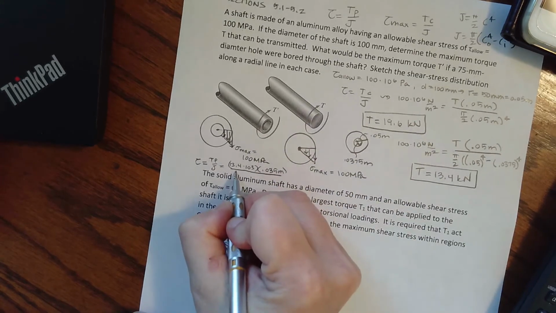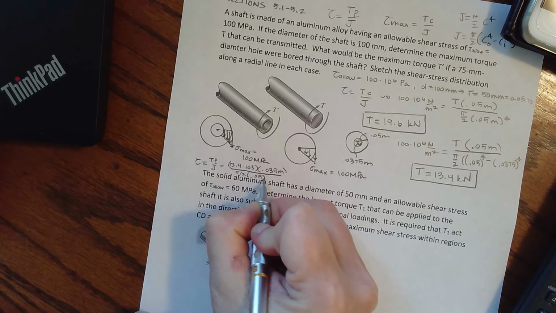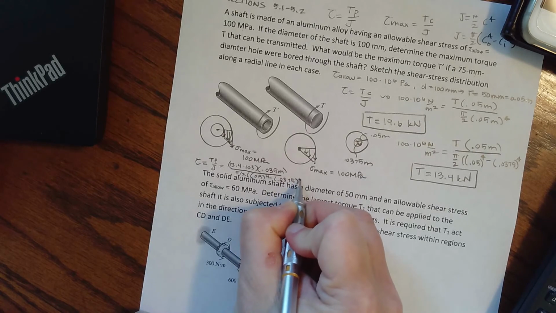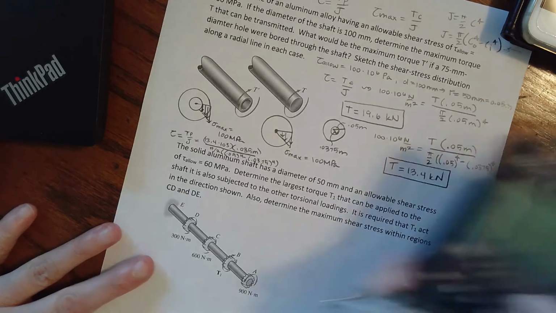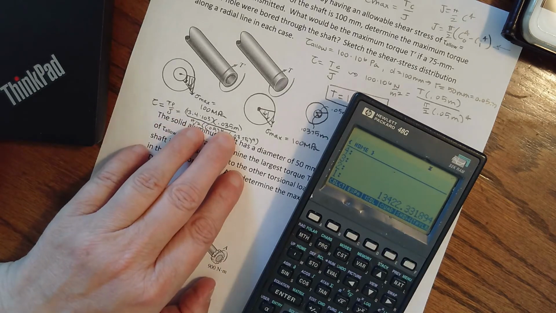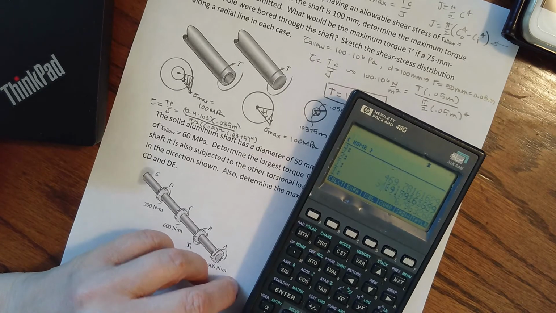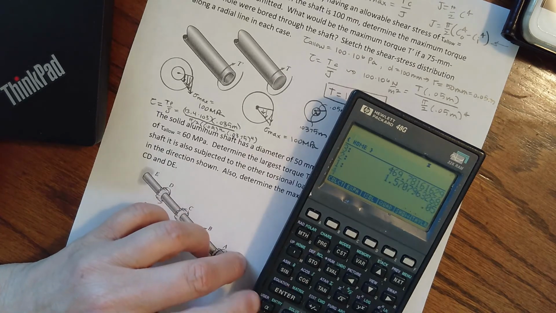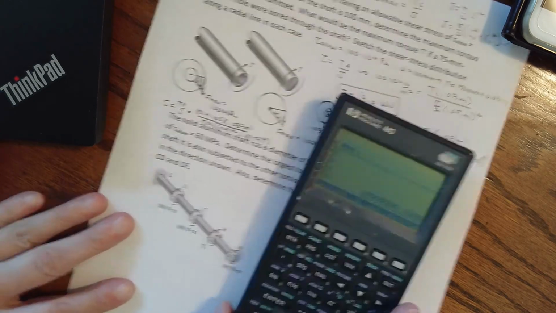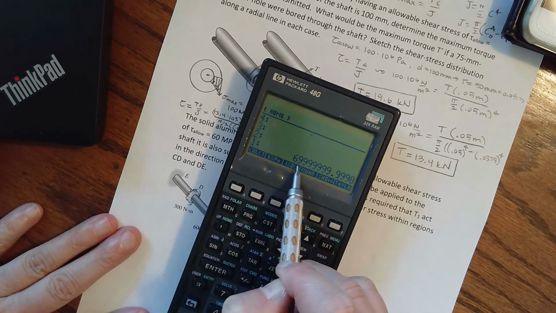And then again, it's still the same polar moment of inertia of 0.05 to the fourth minus 0.0375 to the fourth. Okay, so let's calculate that stress. So I have 13.4 times 10 to the third times 0.035, divided by pi over 2 times 0.05 to the fourth minus 0.0375 to the fourth.